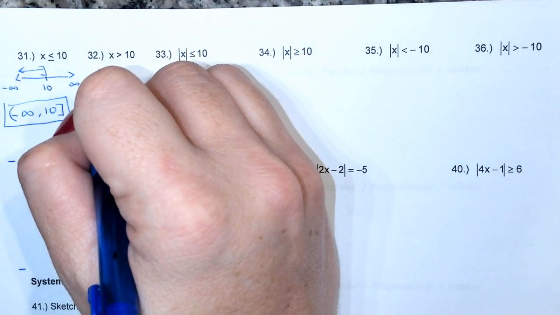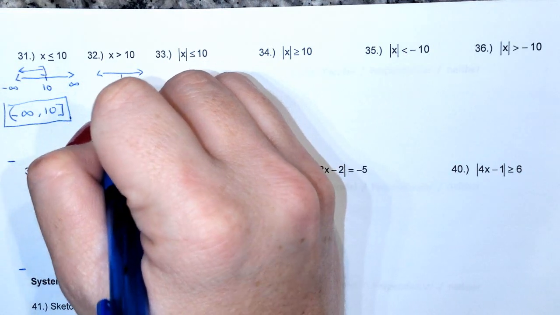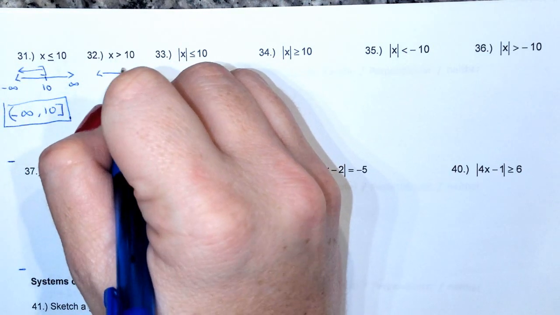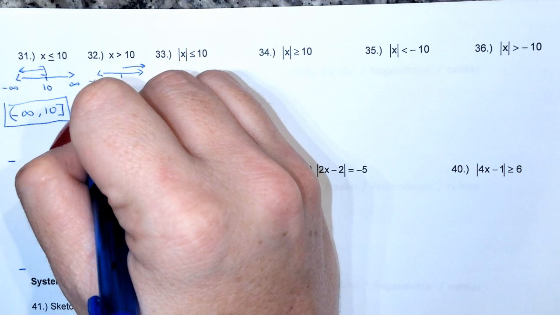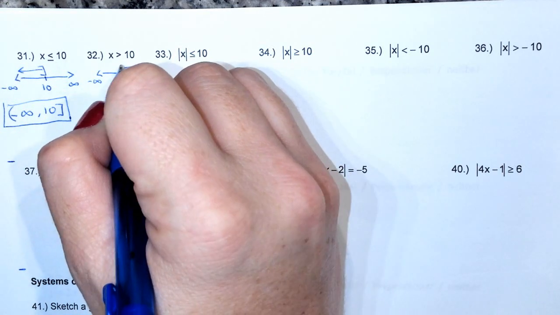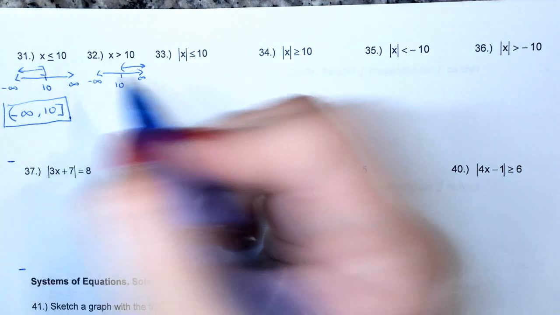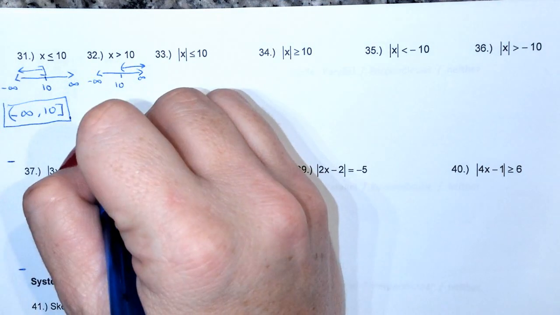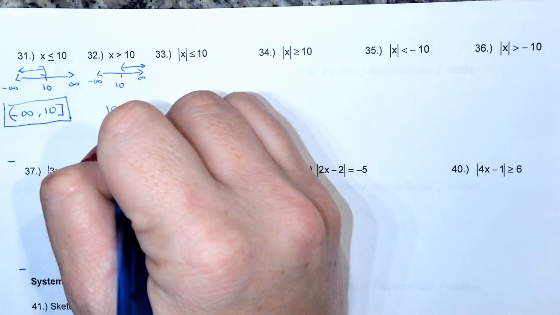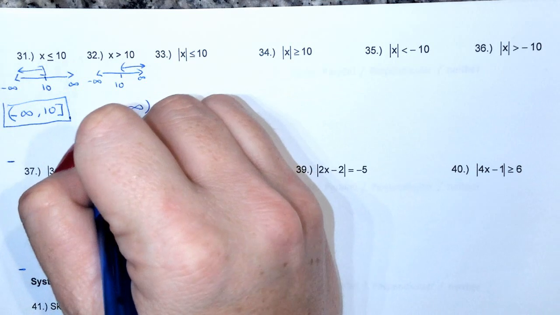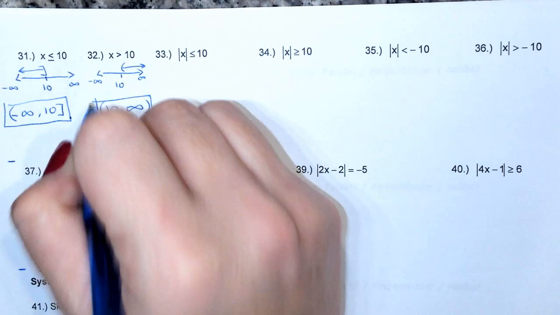So very similar concept here at 10, except this is x is greater than 10, not equal to, so greater goes to the right. And it's not equal to, so it's a parentheses. So there's your graph, that's all you had to do. And it starts farthest left is 10, and it goes right forever to infinity, and they both got a parentheses.